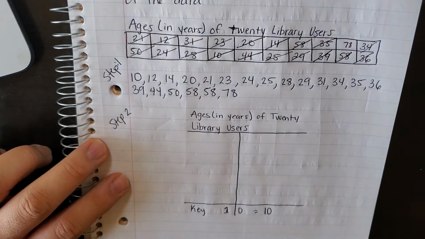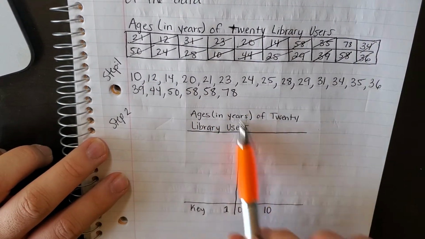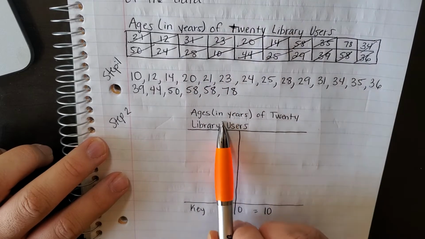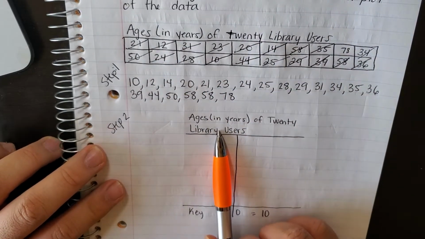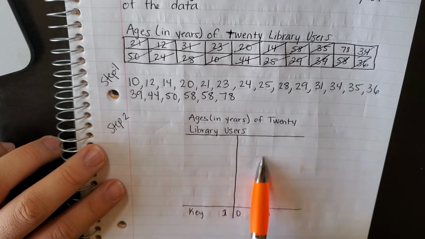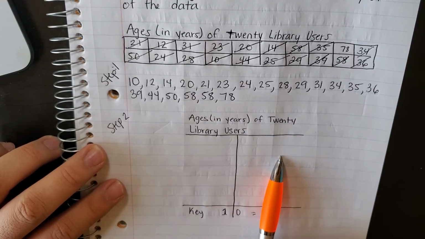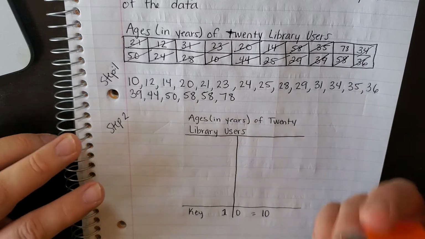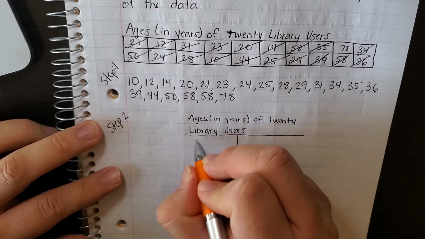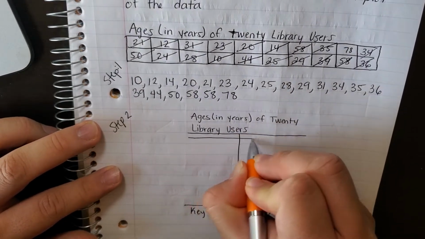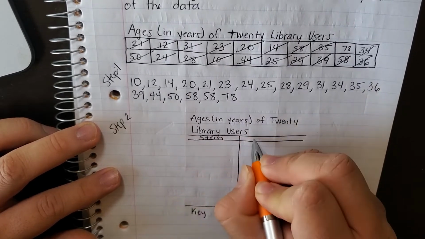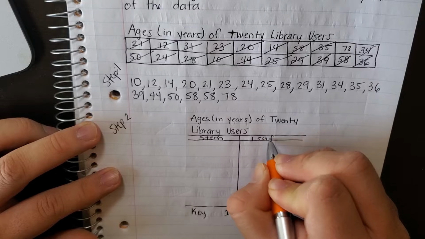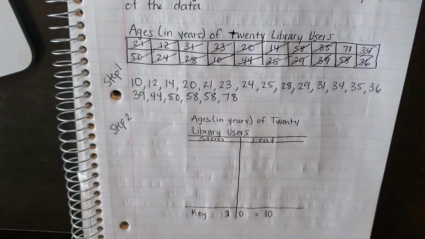Step two involves writing a title for our stem and leaf plot. We usually keep the same one from our data, so I kept the same one. Draw two columns, so we did our two columns, and label them stem and leaf. Whoops, it seems like I forgot to do that, so I'm going to go ahead and write stem and leaf on them. Okay?